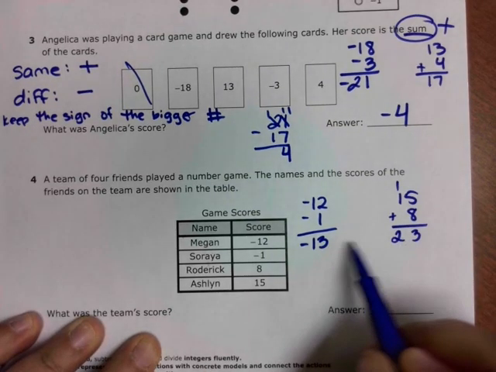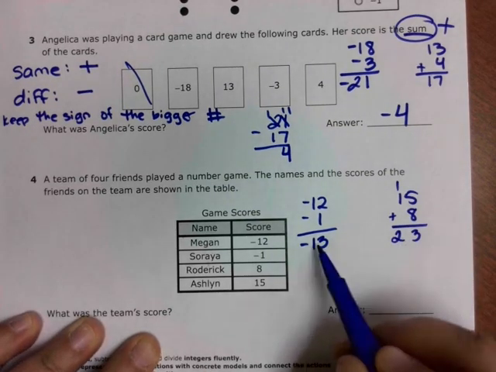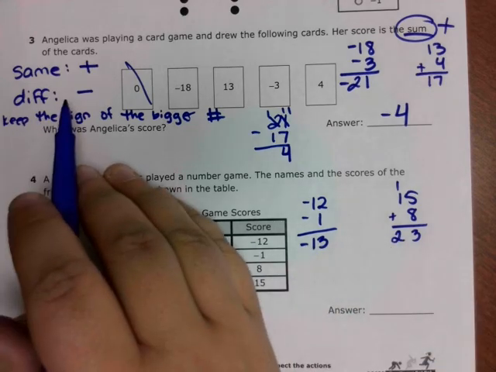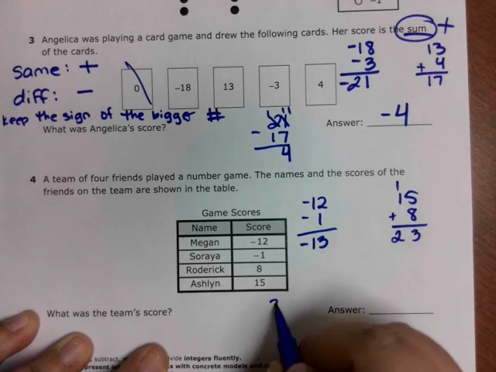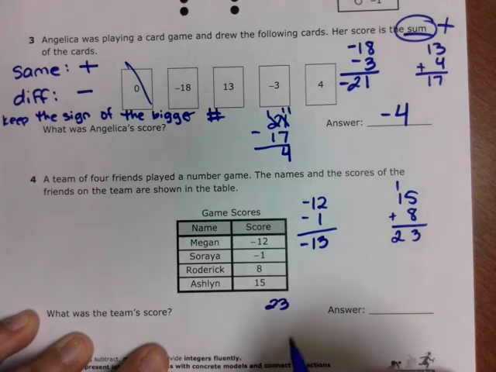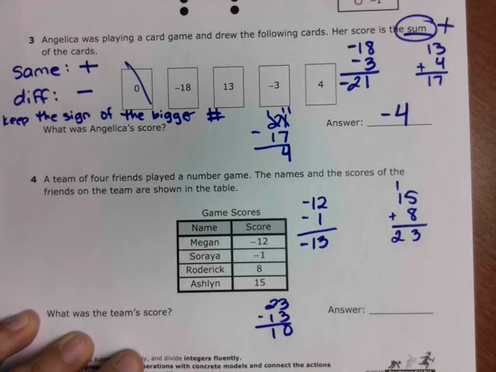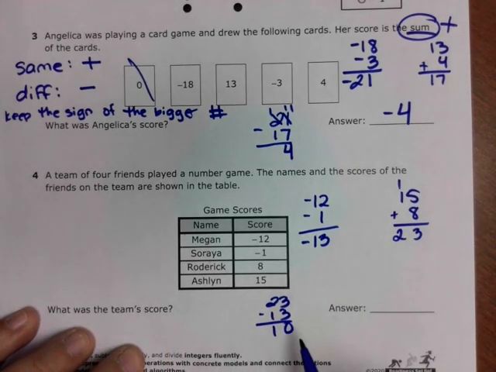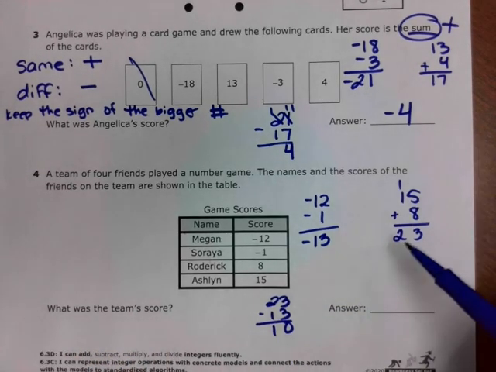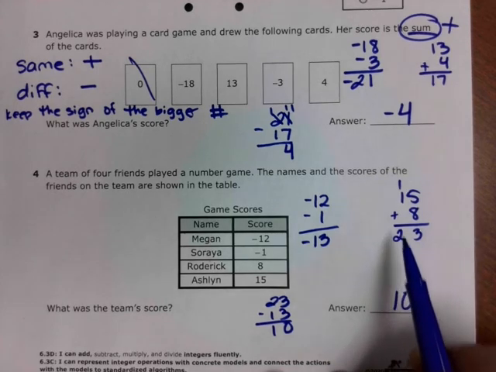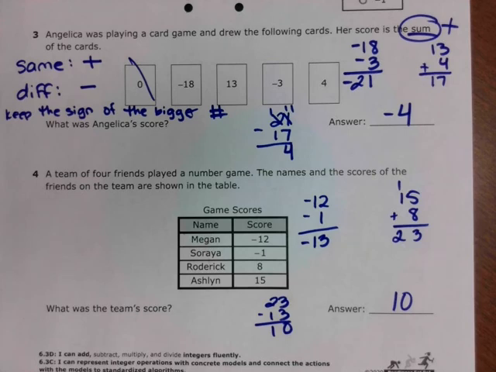All right, so now here we have two new numbers. This one's negative, this one's positive. These signs are now different. When they're different, we subtract. So I'm going to take 23 because it's the bigger number, and subtract 13, and I get 10. And then don't forget to keep the sign of the bigger number. 23 was bigger, it was positive, so my answer is a +10.